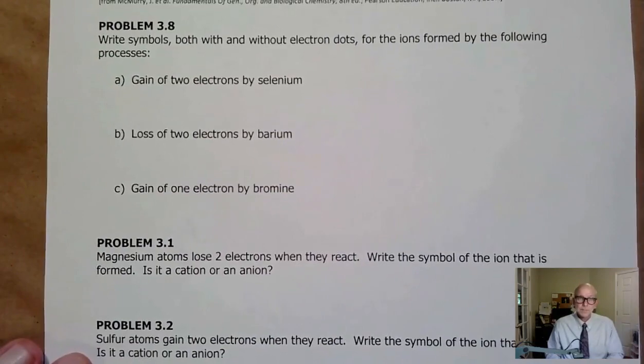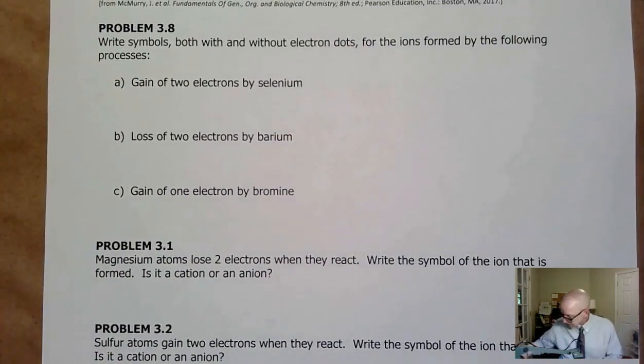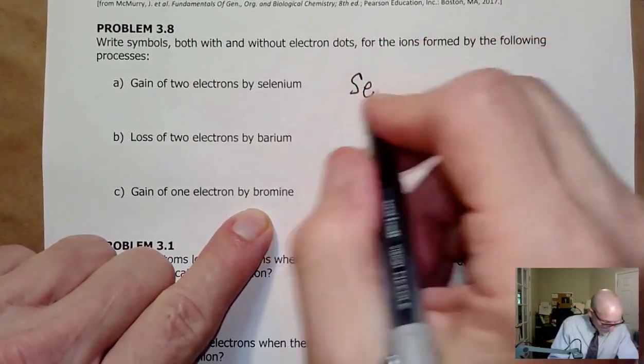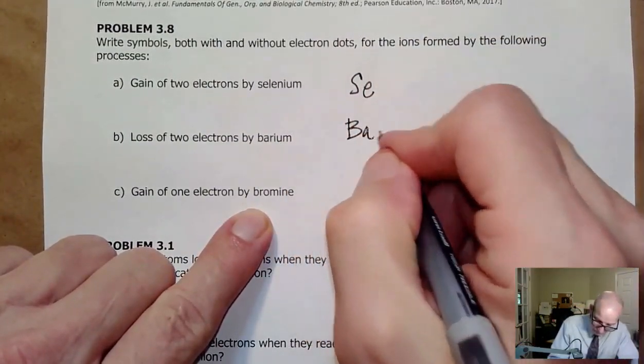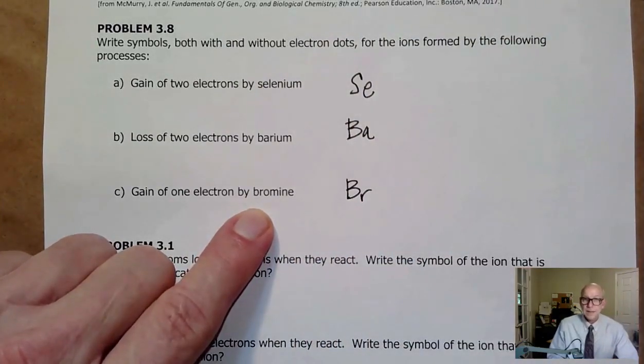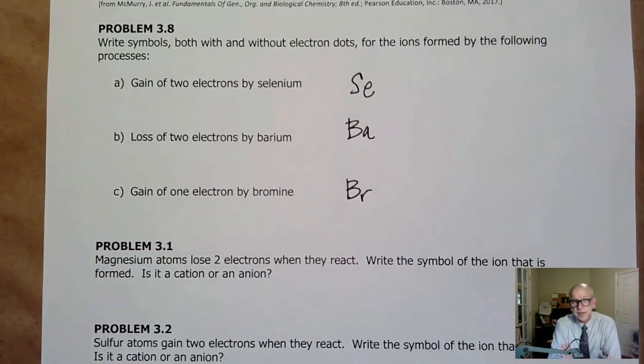So it says, put my electron dots for selenium, Se, barium, bromine. And then it says, do the electron dots for the ions that are formed. So I have to go over there and go, okay, now wait a minute.